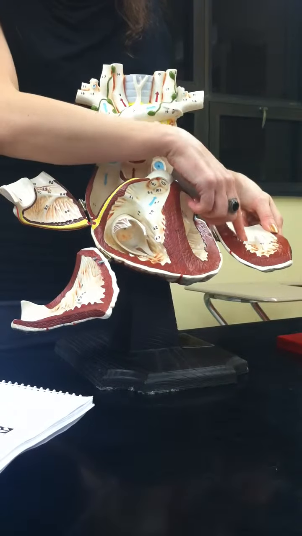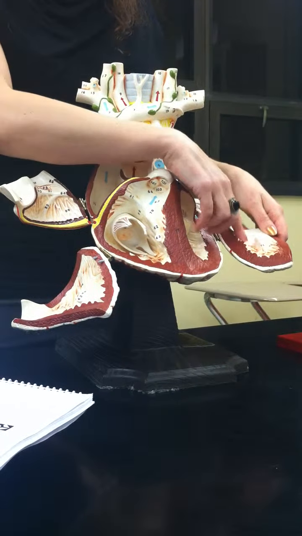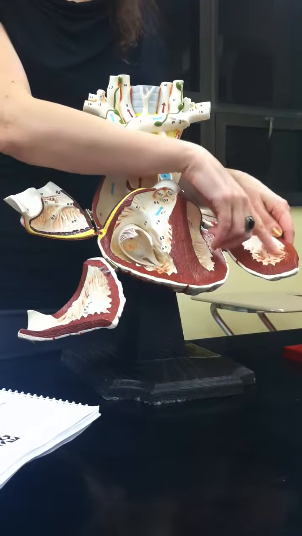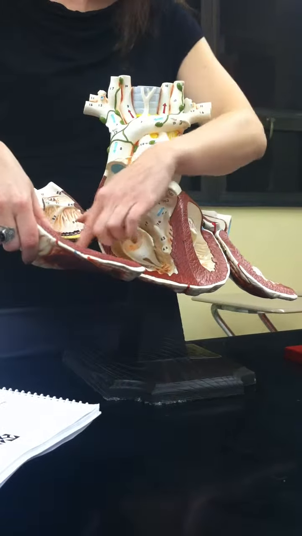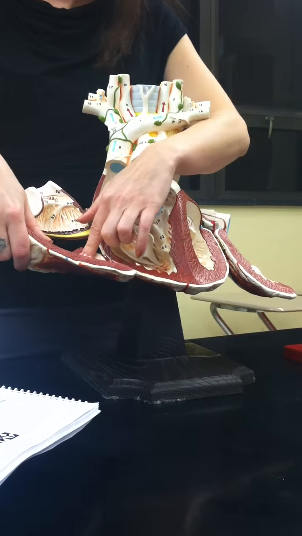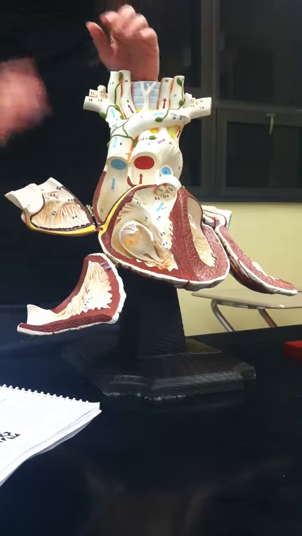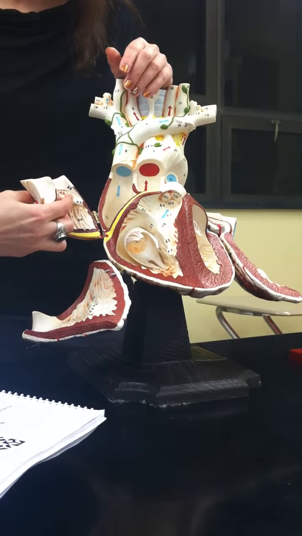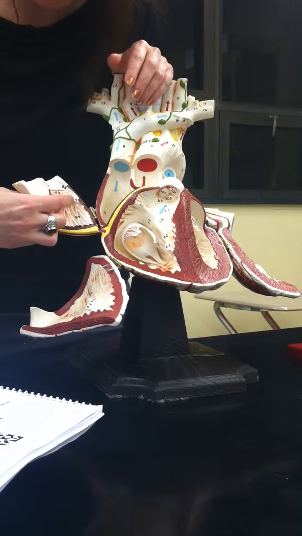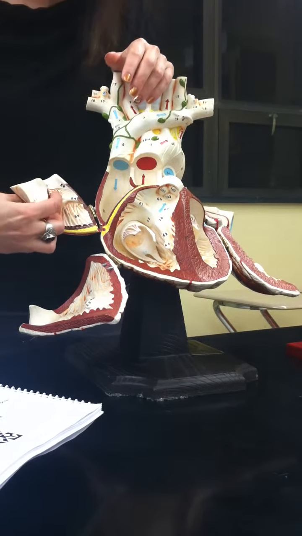Trabeculae carneae is referring to the sort of webby look of the muscle in the ventricles. So see how it kind of looks striated or like trabeculae? That's the trabeculae carneae. Pectinate muscles are in the front wall of the right atrium. It's this right here, like number 90, 91, 84, 85. Those are pectinate muscles.